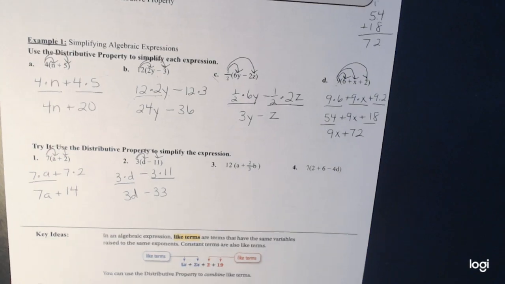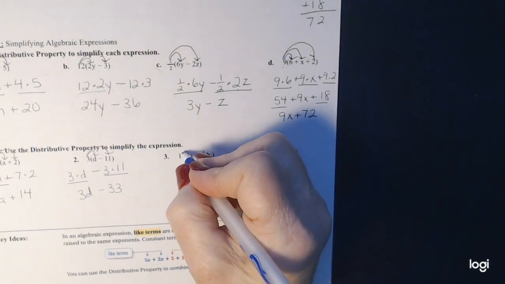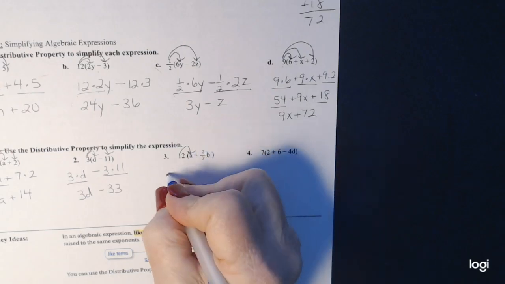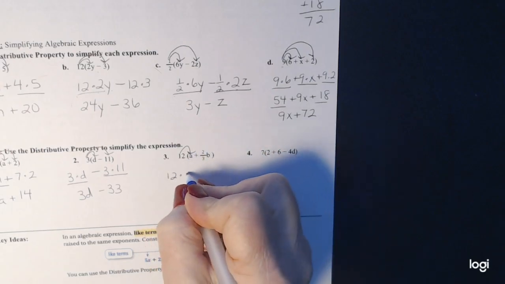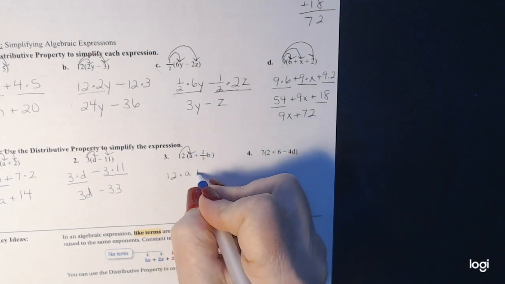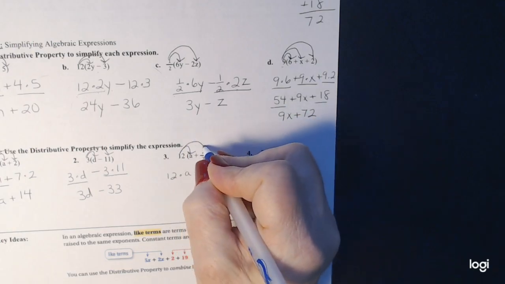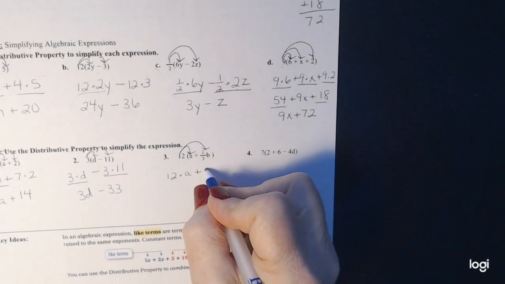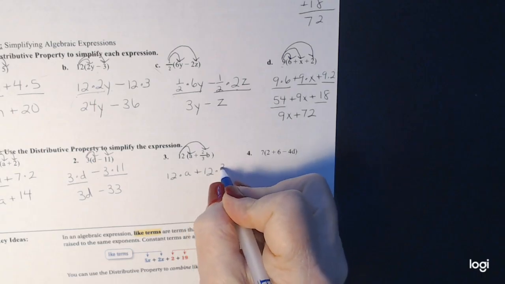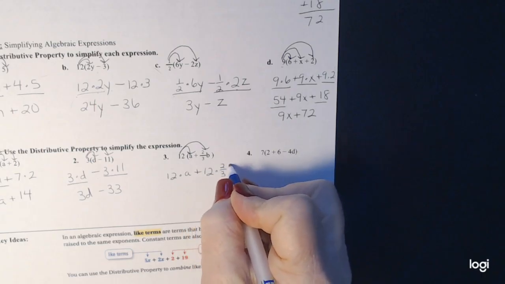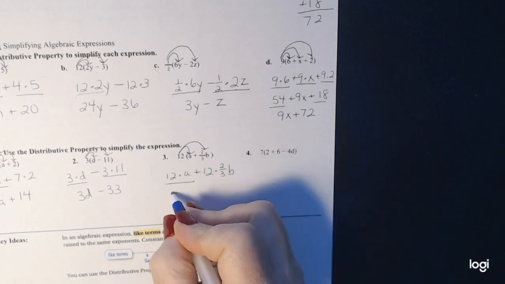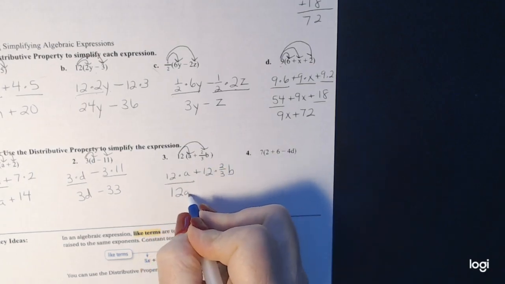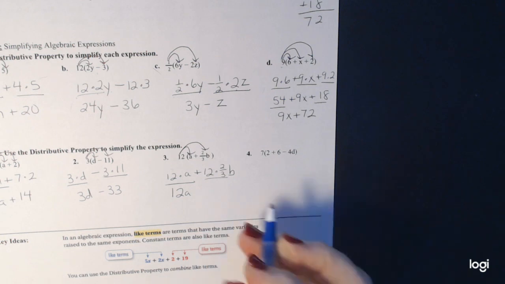All right, hopefully you're understanding this a little bit. All right, now we're going to take 12 times a. 12 times a. We have a plus. 12 times 2/3 b. All right, 12 times a, that's the easy one. That's 12a. But now I have to take 12 times 2/3.